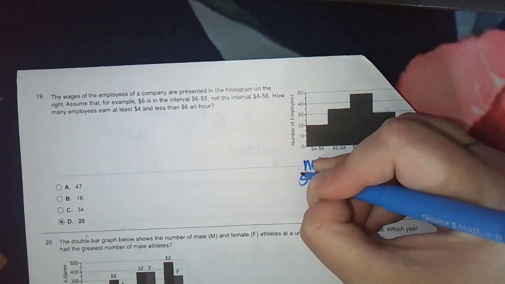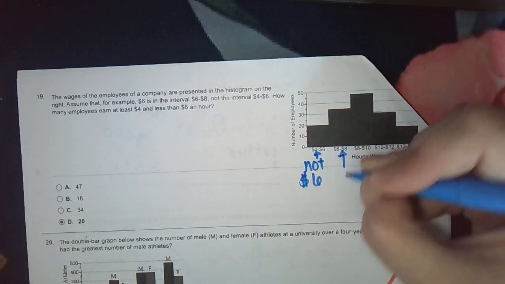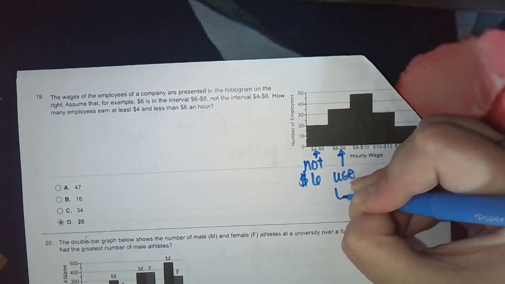Your review should say your instructor gave you credit for this problem. All right, number 19, it says the wages of the employees of a company are presented in the histogram on the right. Assume that, for example, $6 is in the interval of 6 to 8, not in the interval of 4 to 6. So there is not $6 in this 4 to 6. Instead, we use $6 for the 6 to 8.